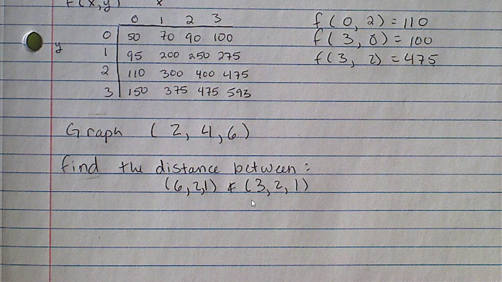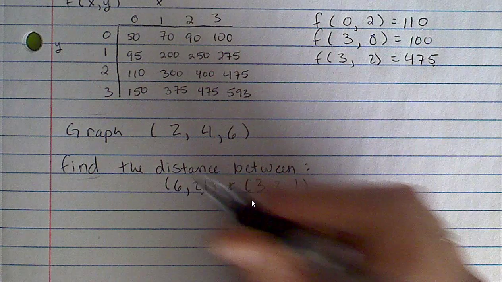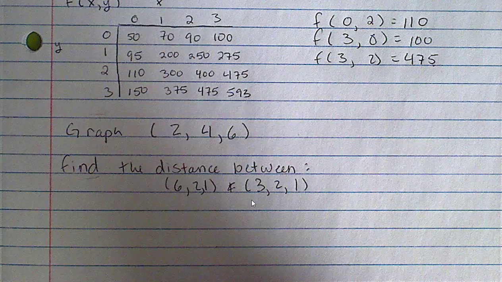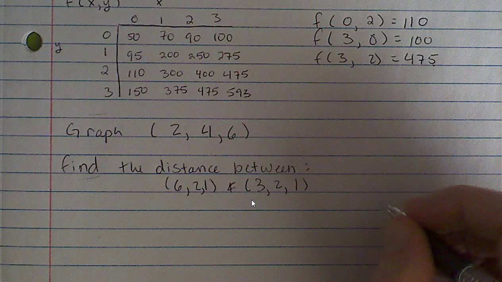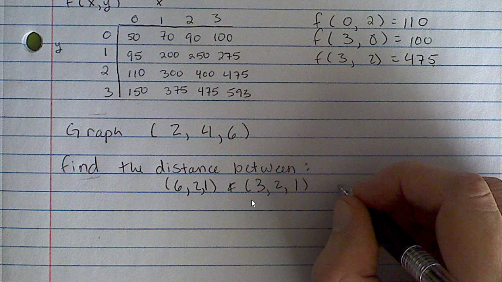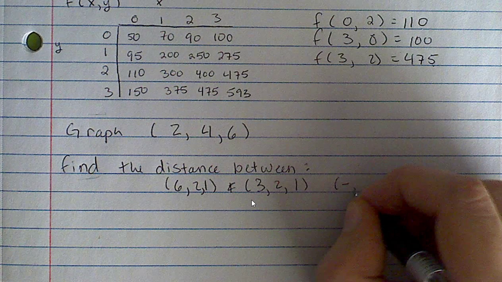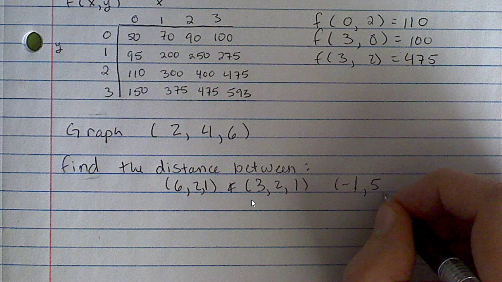Oh, that one's cheap. No, that one's going to be too easy. So let's not do that one. Let's do a harder one for your assignment. Sorry, but that one's still going to be on your assignment. So let's do 6 minus 3. Let's do -1, 5, 0.